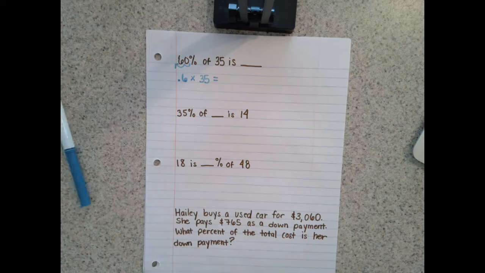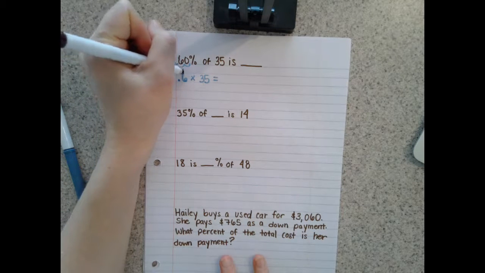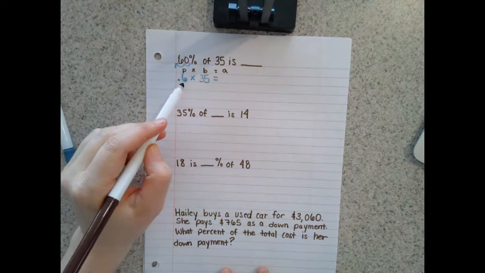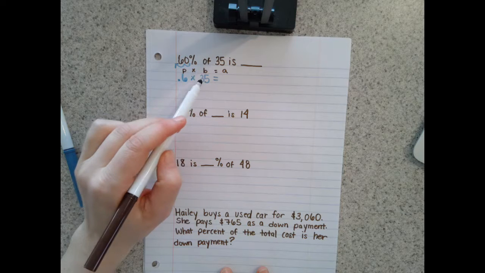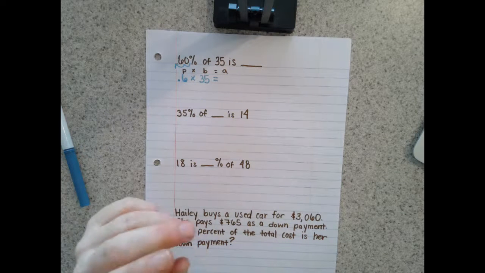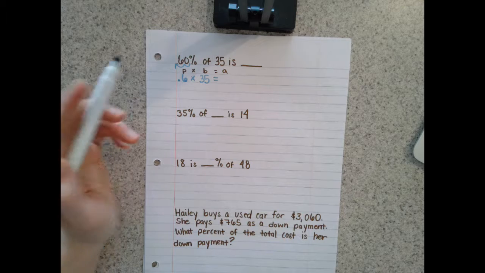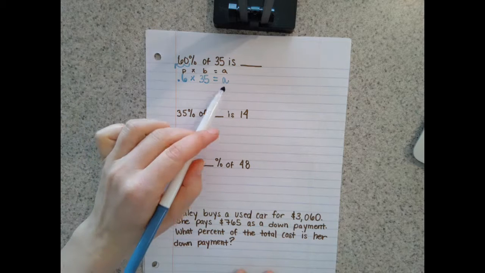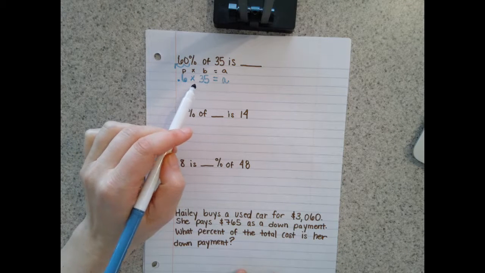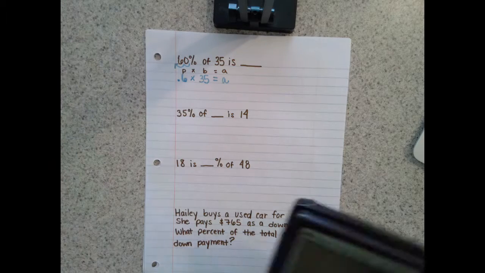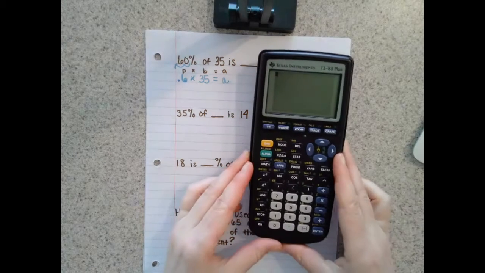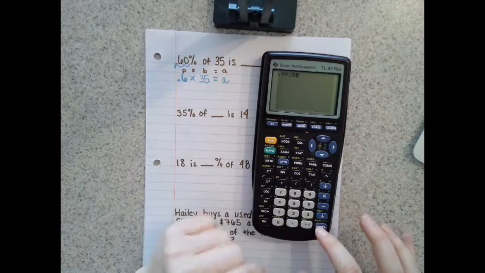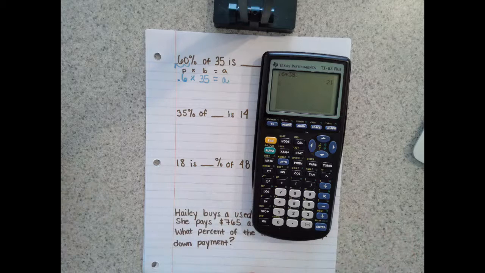Now I know the percent equation says percent times base equals part. 60%, 35 must be the base, and the part must be the missing piece here. So I'm going to let my variable be a. To solve for a, clearly we need to do some multiplication. Now today, if you'd like to use a calculator, you may. So I need to take 0.6 times 35 to find my part, and I get 21.